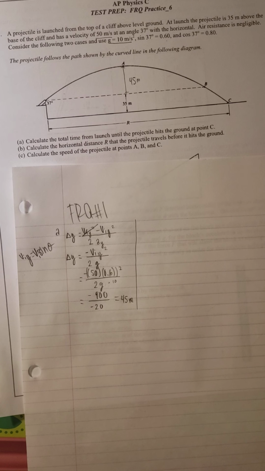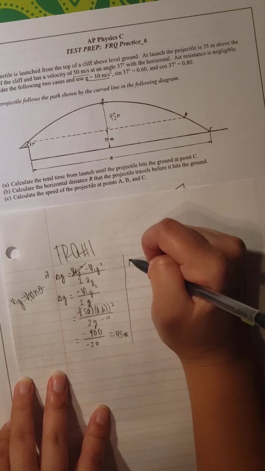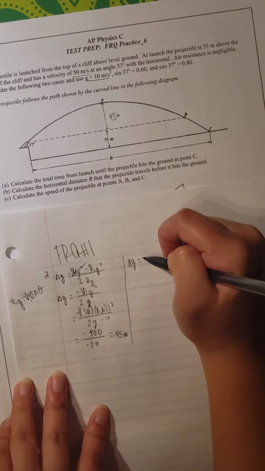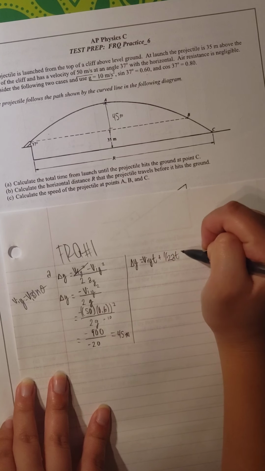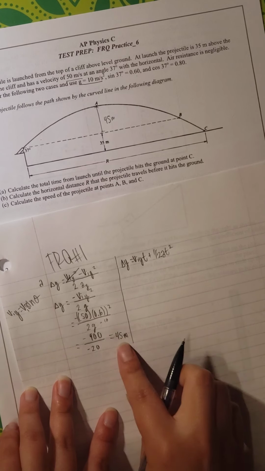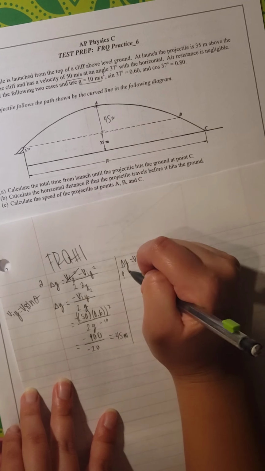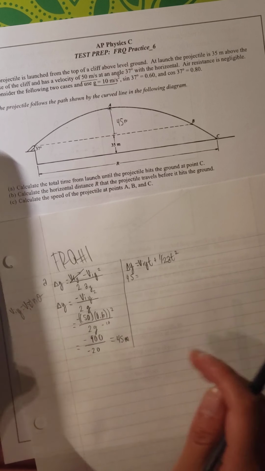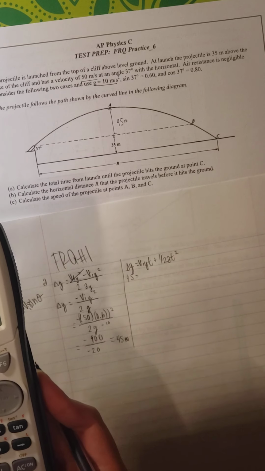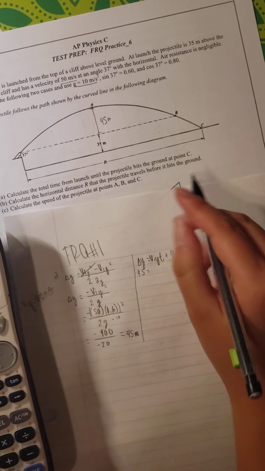Alright, so now what we can do is find the time it takes to get to point A. So we go ahead and just set up the kinematic formula, but again, in the y direction. So we're going to use this 45 because we're just doing this path right here. So 45, we found our Viy was 50 times 0.6, because remember Viy, just ignore the squared, is going to be 30.